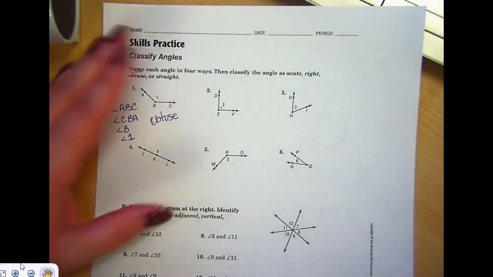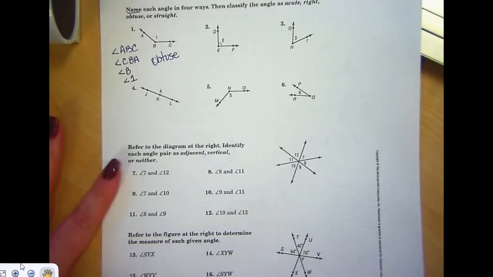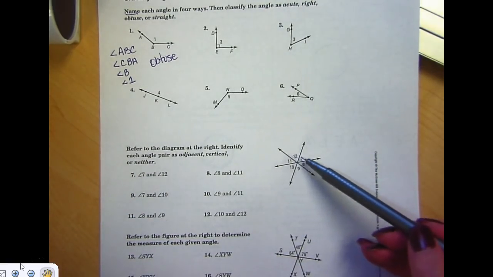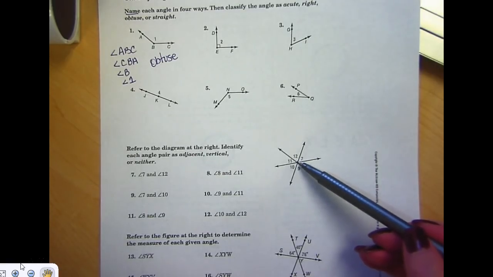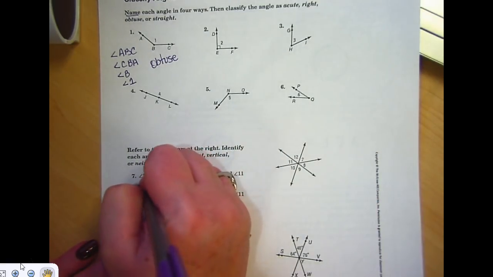Okay, so this is what you're going to do on 1 through 6. Name it 4 ways and classify it. Down here, 7 through 12. Refer to the diagram at the right. Identify each angle pair as adjacent, vertical, or neither. And remember, adjacent means next door neighbors. Vertical means across from each other. So, let's look at angles 7 and angle 12. Angle 7 and angle 12, they're next to each other. They share this vertex and this common side. That makes them adjacent.